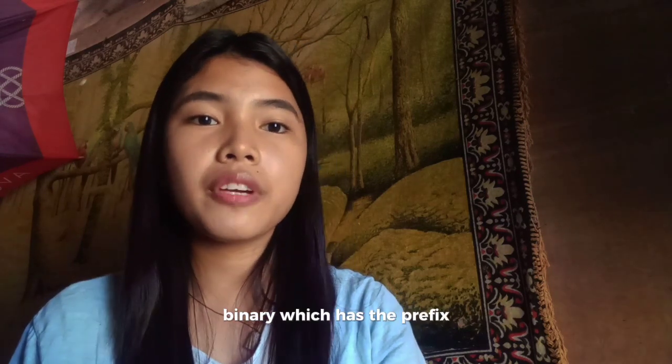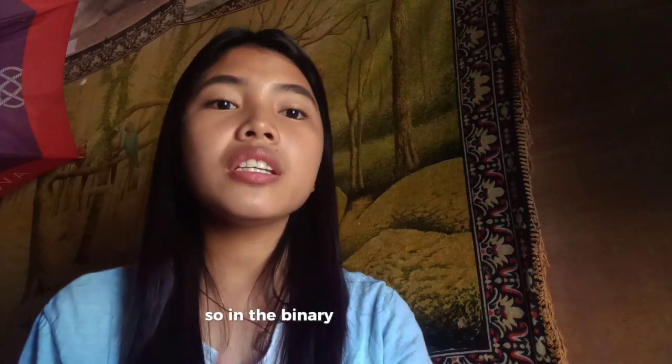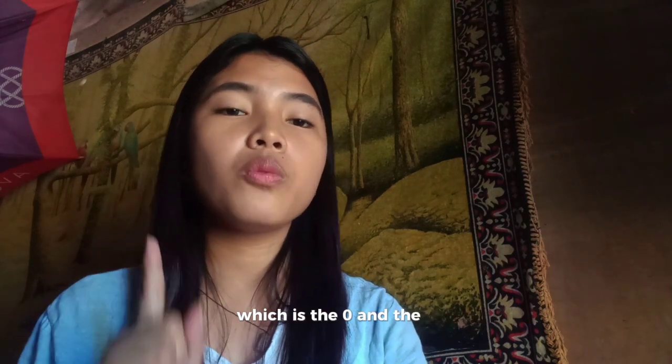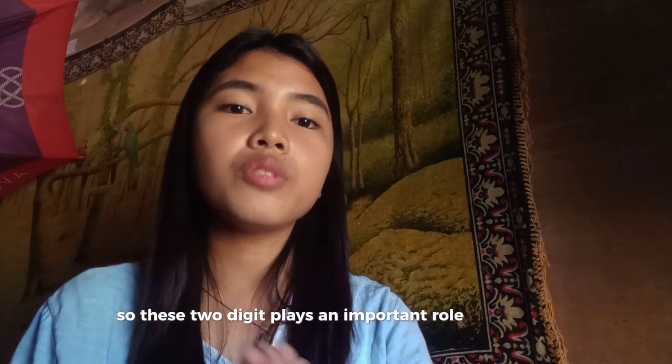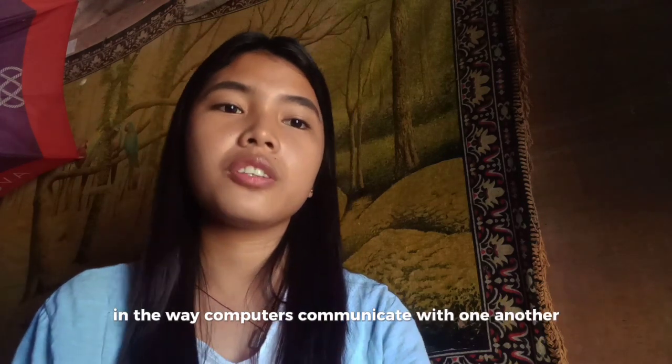Binary has the prefix bi, which means 2. So in the binary number system, it only understands two digits, which are the 0 and the 1. So these two digits play an important role in the way computers communicate with one another.